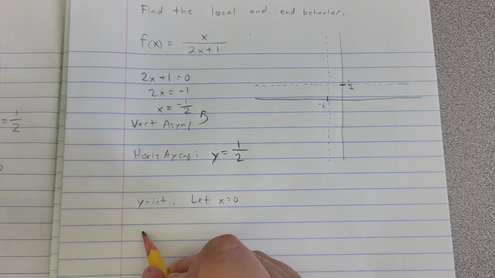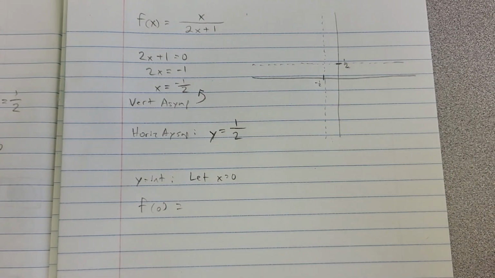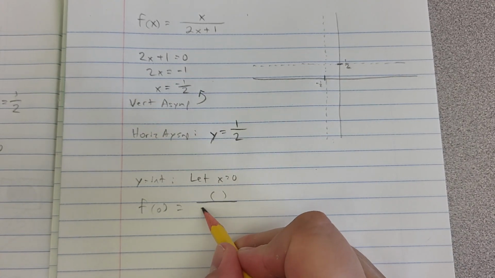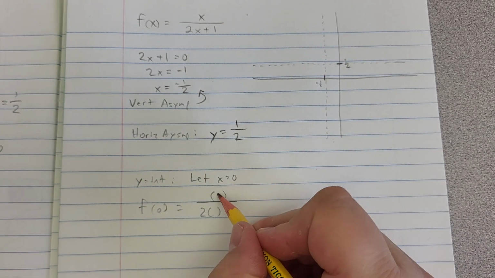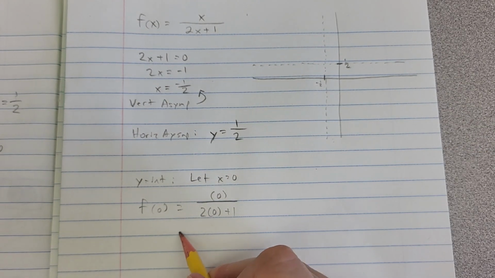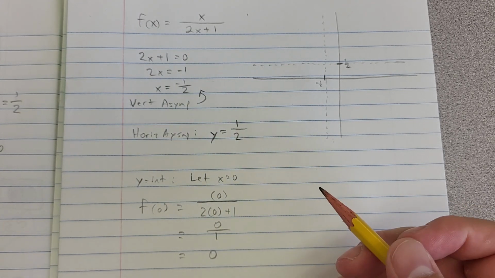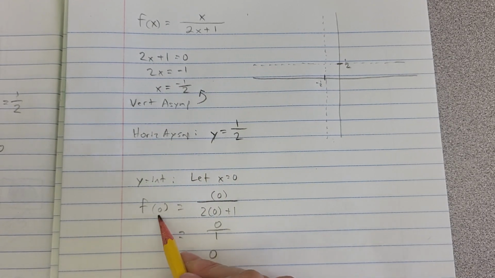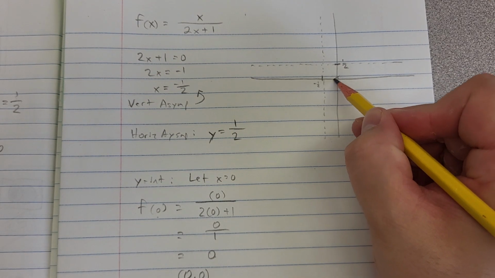If we let x equal 0, then the function evaluated at 0 is going to equal, as a practice, I like to put my parentheses. Now I'll plug in the 0, and I see that I get 0 over 1, which is equal to 0. So the y-intercept is going to be there at the point (0, 0). And that's right here. That's the origin.